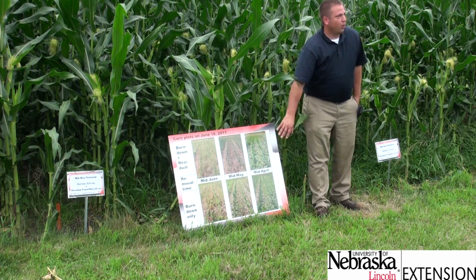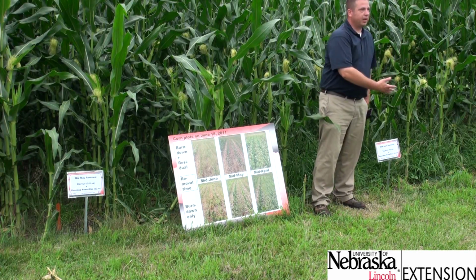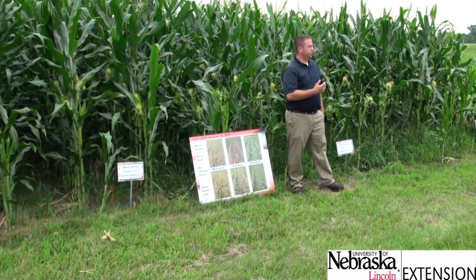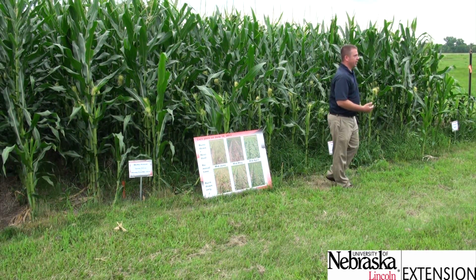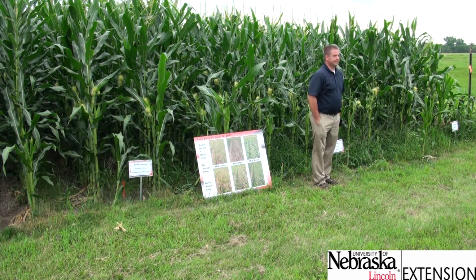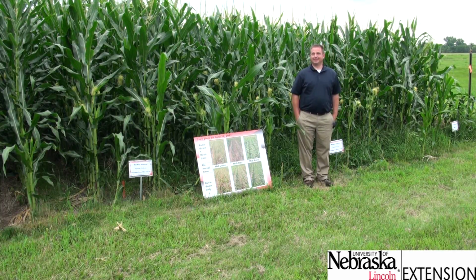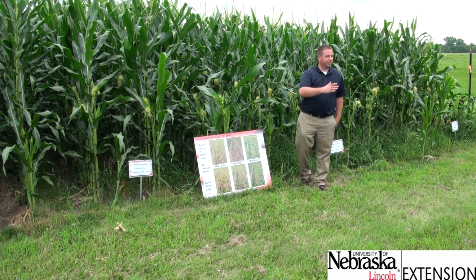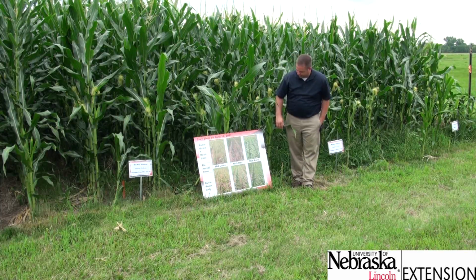But let's say we use a product like Verdict. What kind of residual control would you expect to get out of that product? How long? Four or 5 weeks, somewhere 3 to 5 weeks, depending on weather conditions.